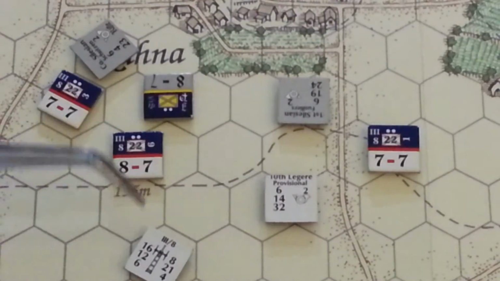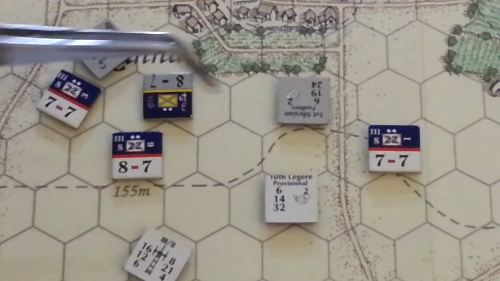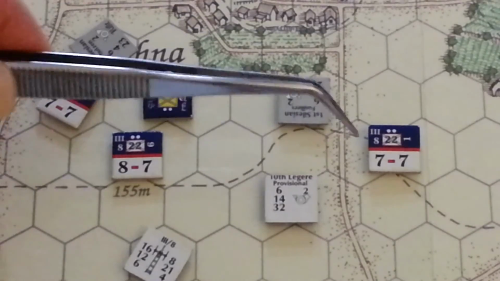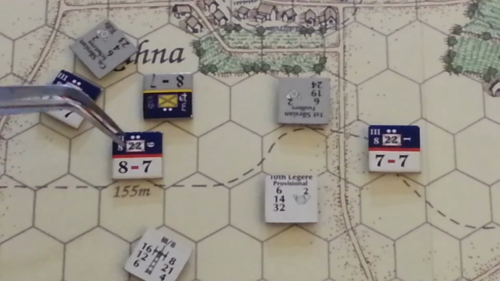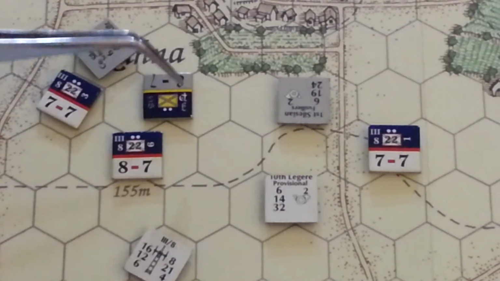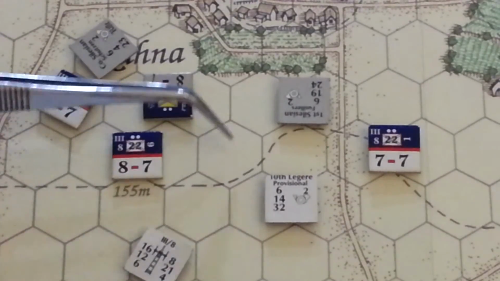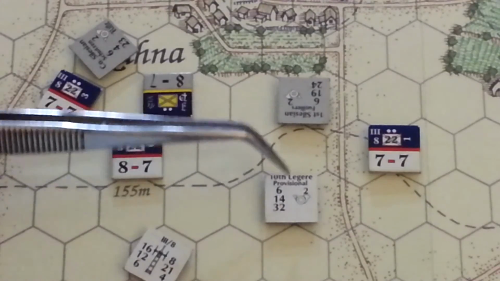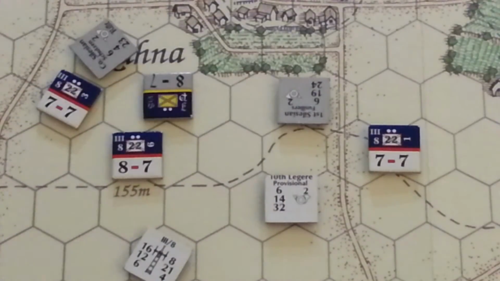Offensive fire can make use of the fullest range permitted for a unit. So if the French were to conduct their offensive fire, these units could fire because they're adjacent. The artillery could fire because it's within range, but additionally this skirmisher could fire because 2 hexes is within his range.